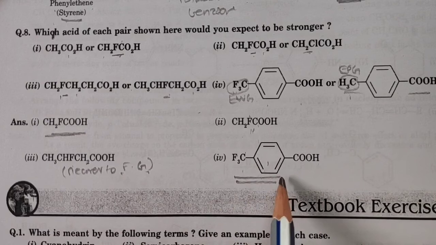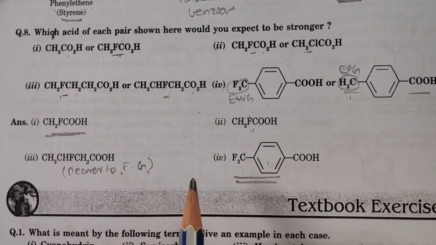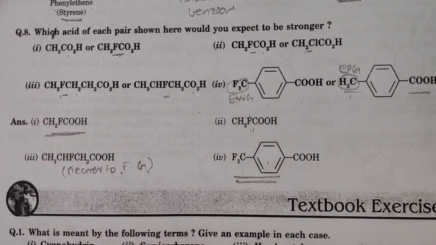Now if any question is left out, you can just text message me or WhatsApp, and we will finish that part. Okay, so we'll stop here.